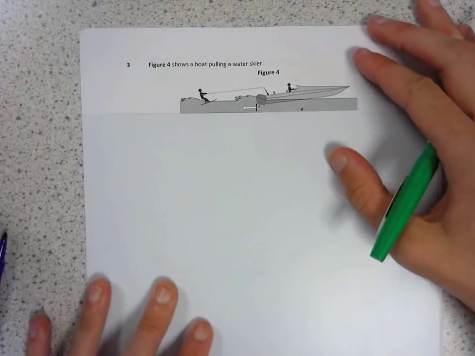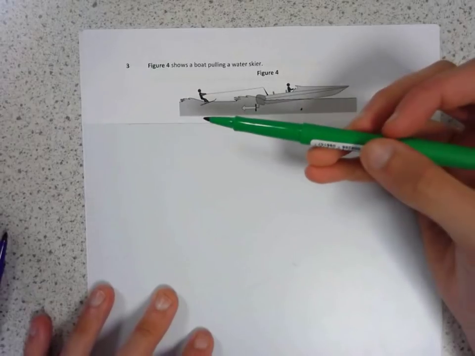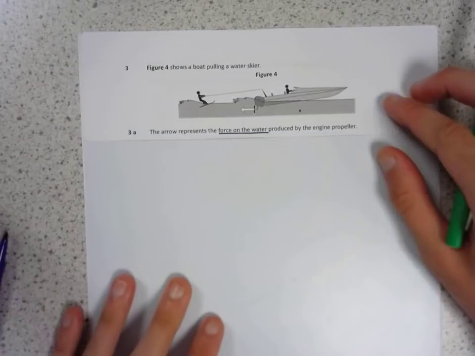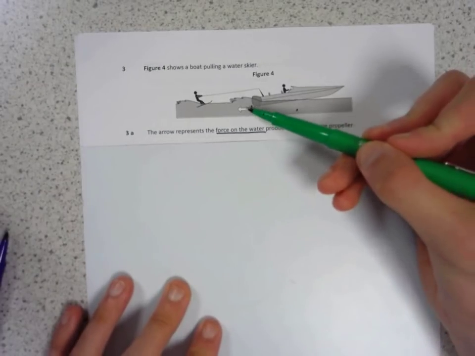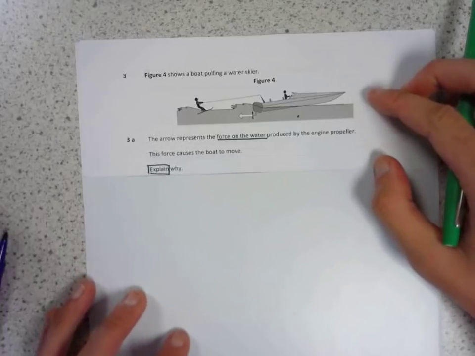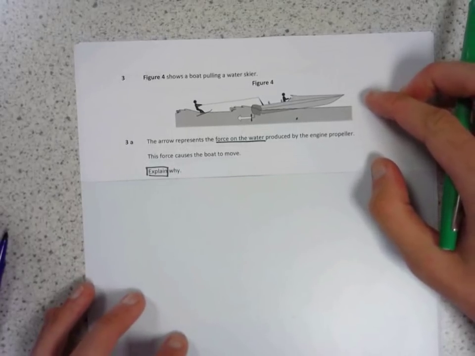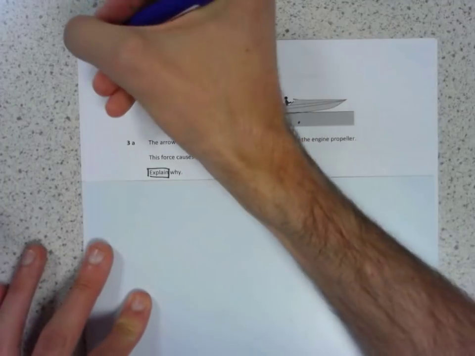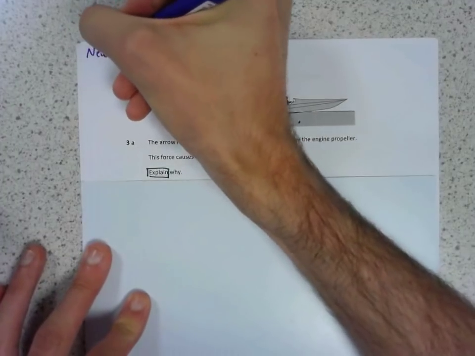Okay, figure 4 shows a boat pulling a water skier. There's a speedboat, here's our water skier on the back. The arrow represents the force on the water produced by the engine propeller. Here's our force arrow here. This force causes the boat to move. Explain why. Okay, to answer this, you need to understand Newton's third law of motion, third of 3.